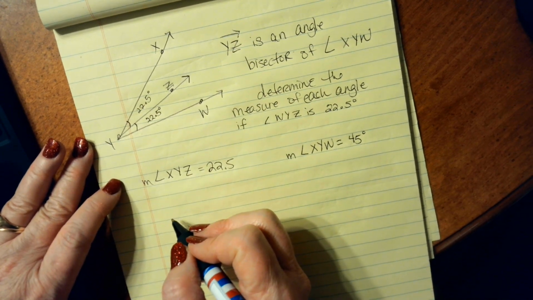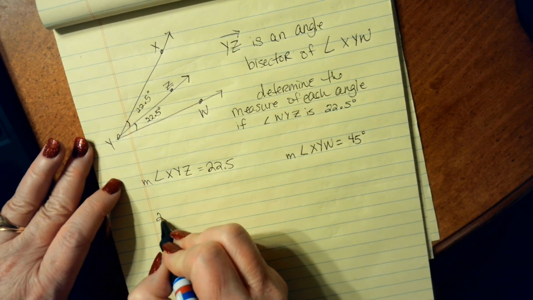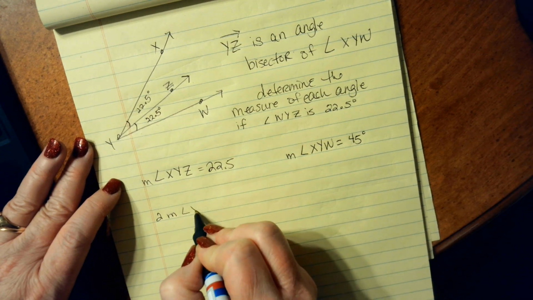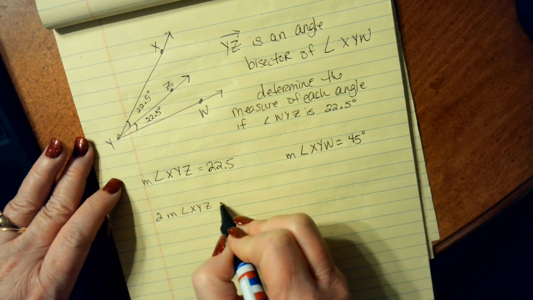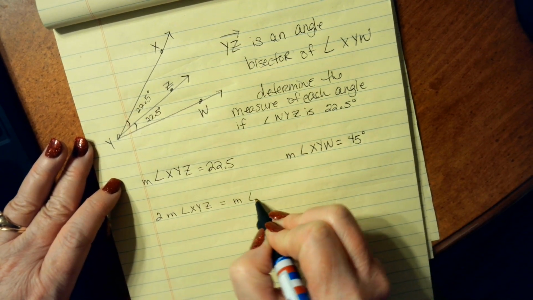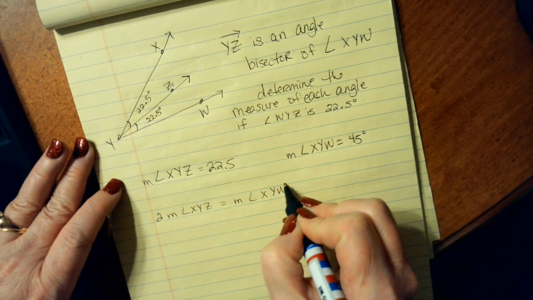Be sure that you understand that if I took 2 times the measure of angle XYZ, that would give me the measure of angle XYW.